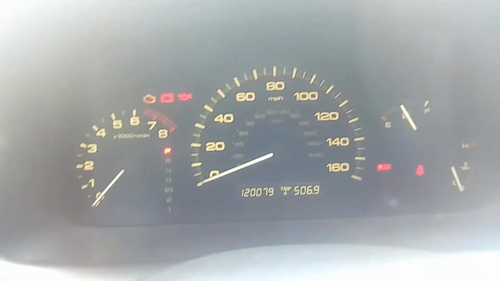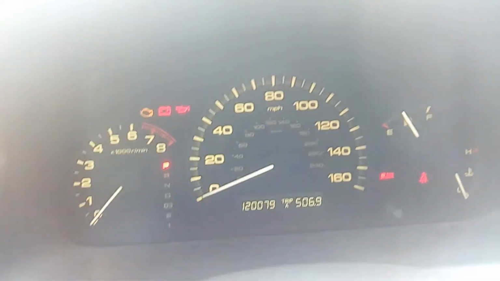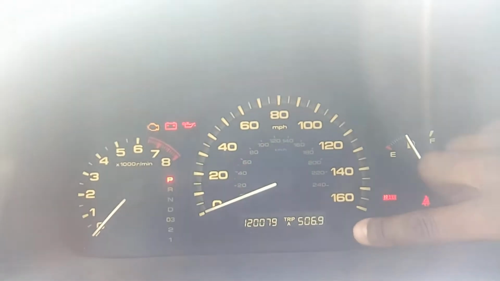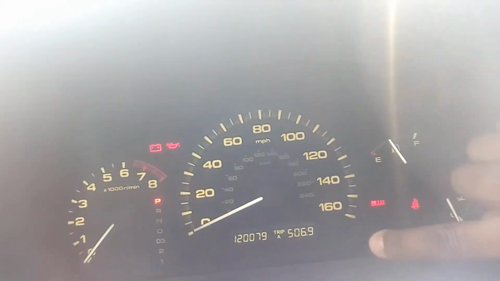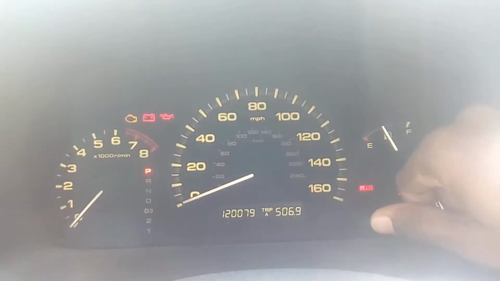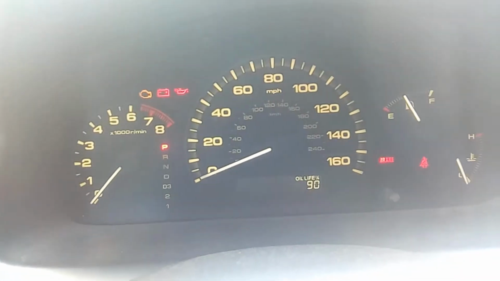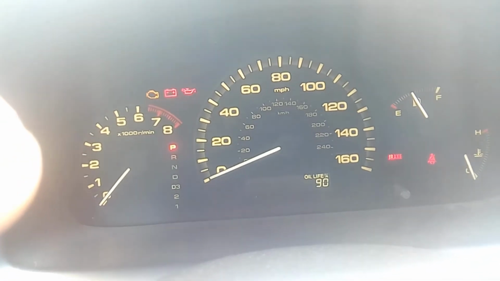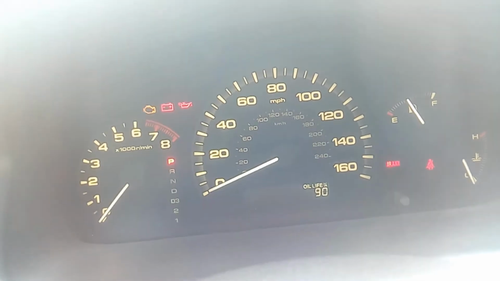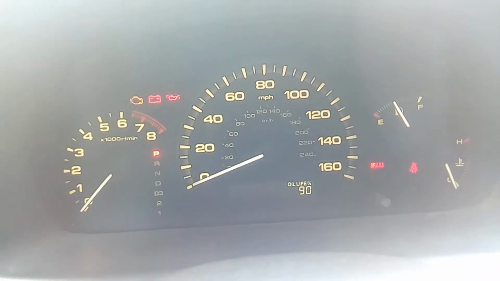So you can see it's showing the mileage. The first thing you do, there's a knob right here. I'm touching it. You keep on pressing the knob, and this is the oil life percentage. The former one is showing 90%, yes, 90%. So now we're going to reset it so that it will go back to 100.